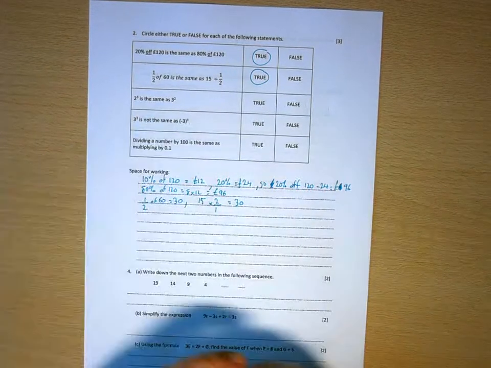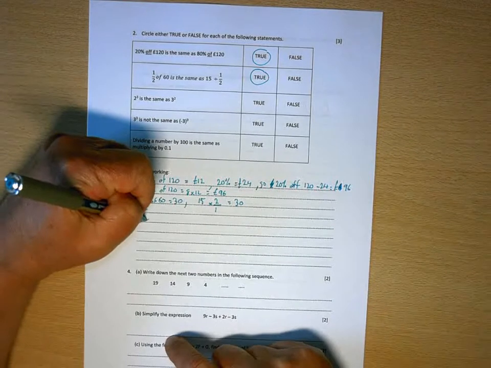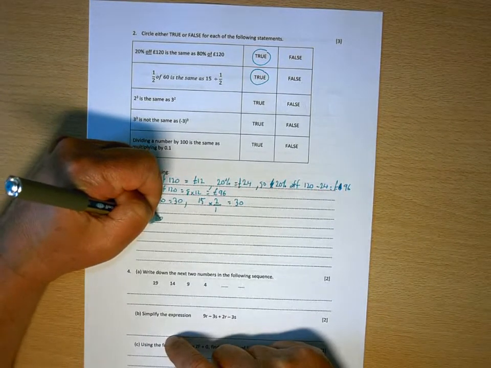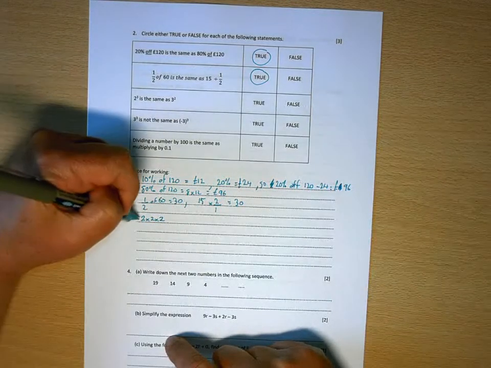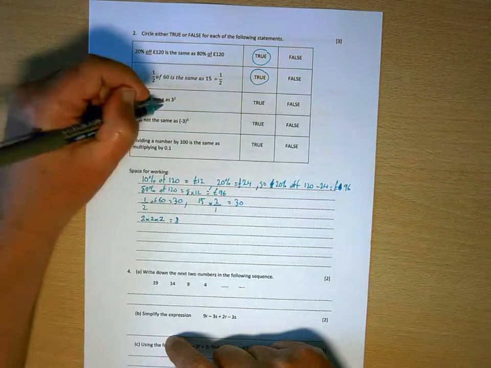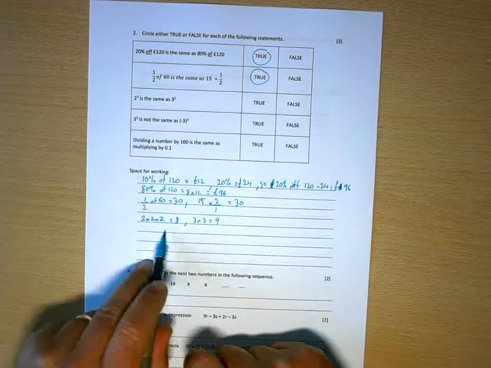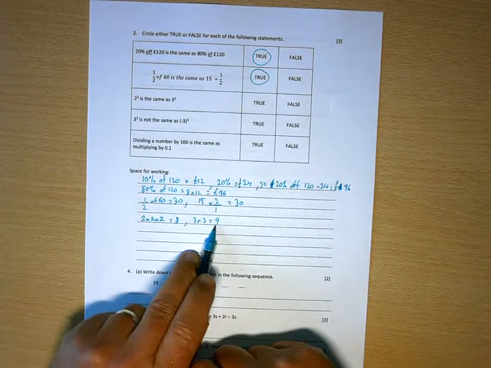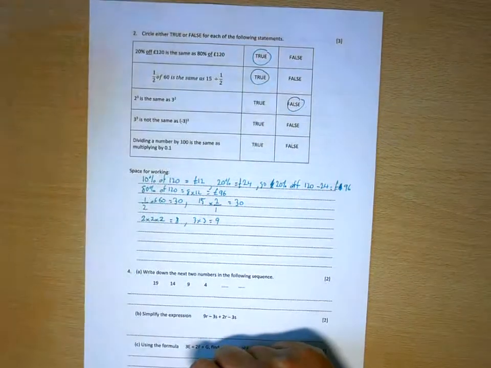2 cubed is the same as 3 squared. Well, 2 cubed, you need to know when you're cubing, you're not multiplying by 3, you're multiplying the number by itself 3 times. So 2 times 2 is 4, 4 times 2 is 8. 3 squared is 3 times 3, which is 9. So 2 cubed is not the same as 3 squared, so that is false.